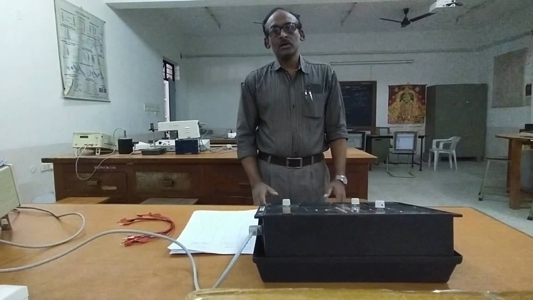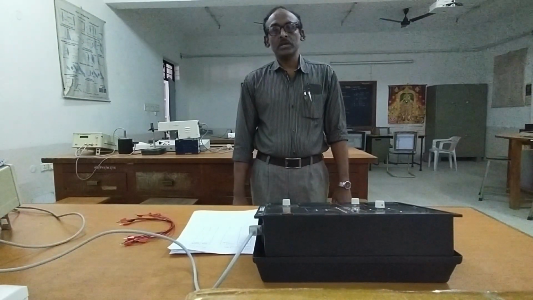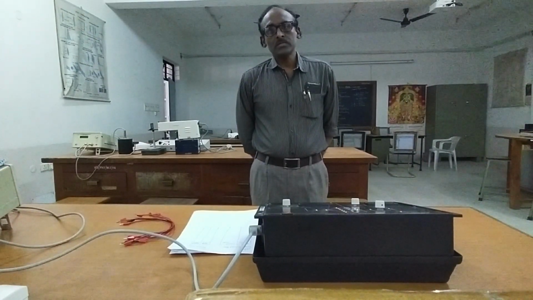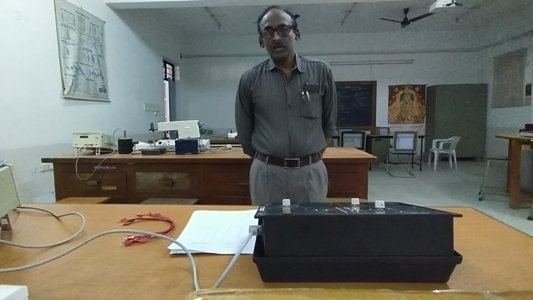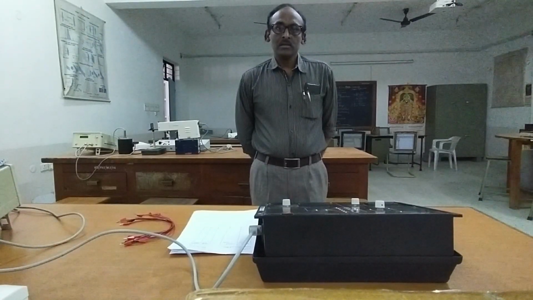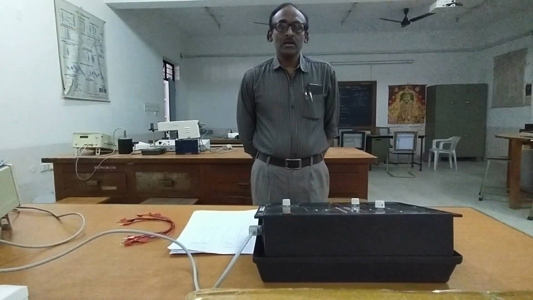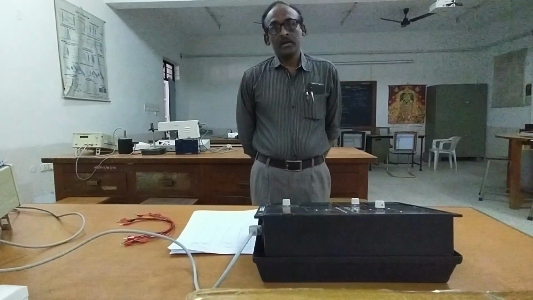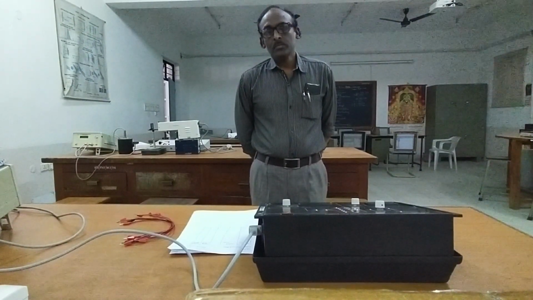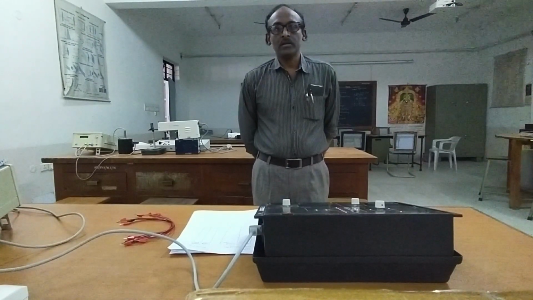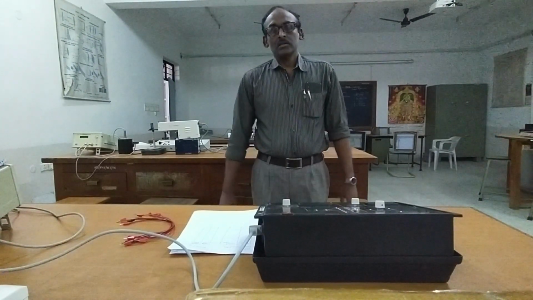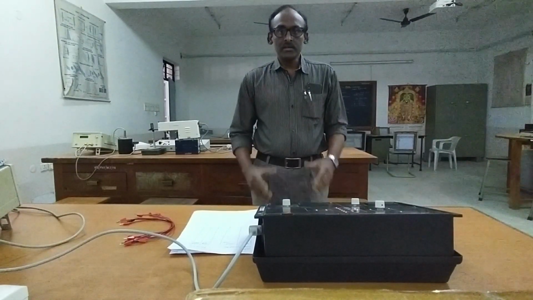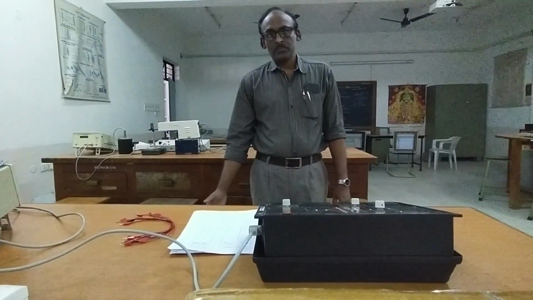LEDs and lasers are fundamental sources used in optical fiber communication. But there is a difference between LED and laser. Laser light is monochromatic, highly energetic and more directional. But LED is not that monochromatic. We have some line width and it is also not as highly intense as laser light.